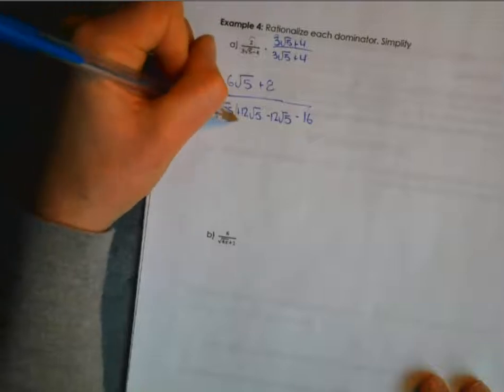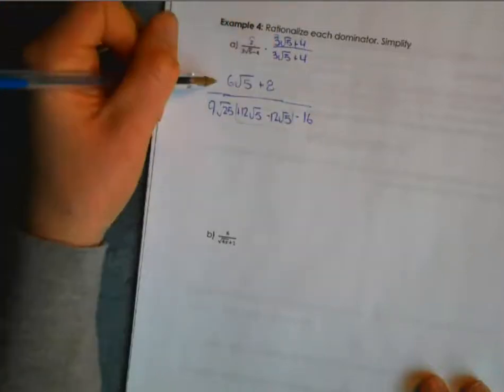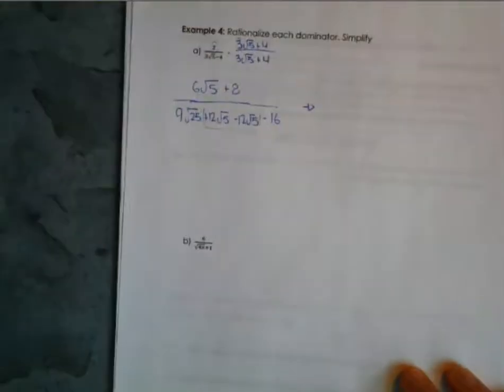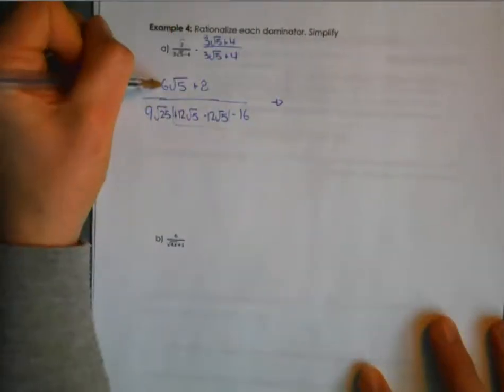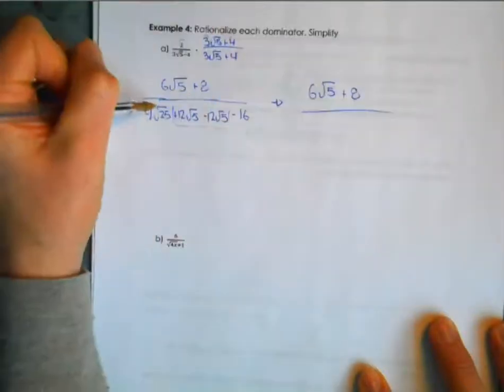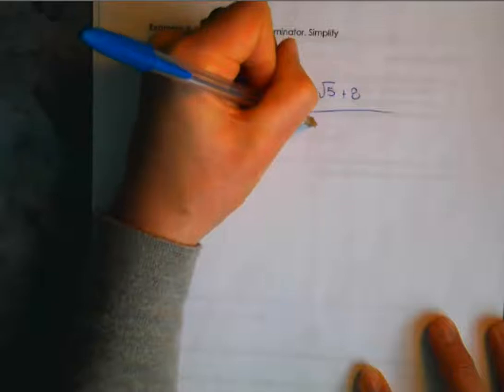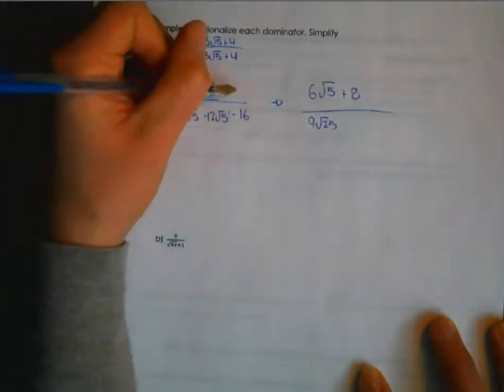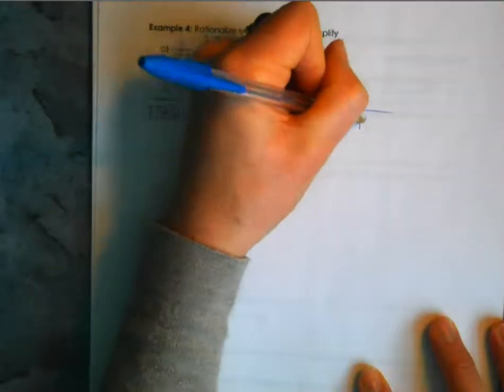So our plus 12 root 5 and minus 12 root 5 cancel out. I'm going to go crossways so that I don't run out of room. 6 root 5 plus 8 stays the same on the top. And then on the bottom we're going to have 9 root 25 plus 12 root 5 minus 12 root 5, which cancels out, so minus 16.